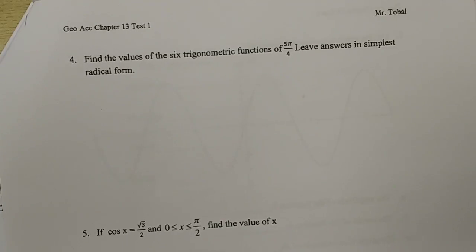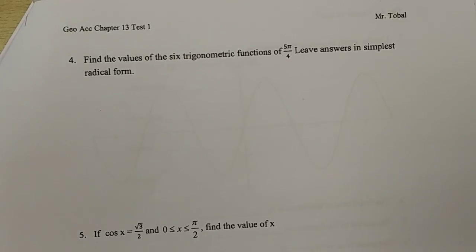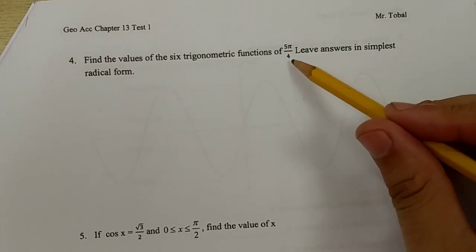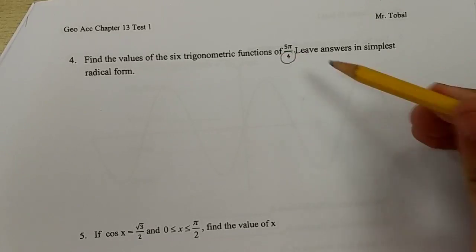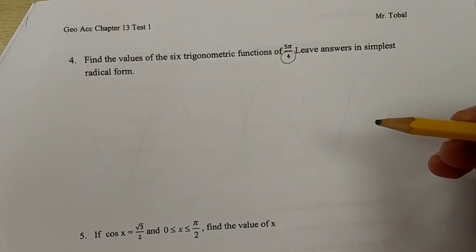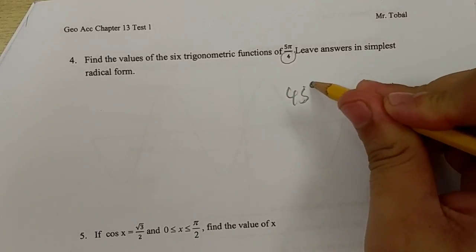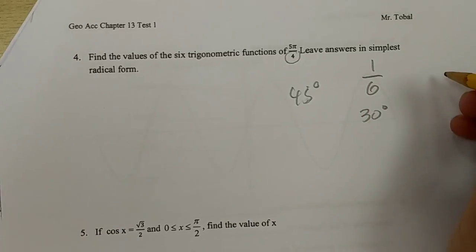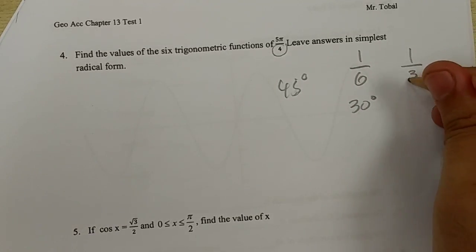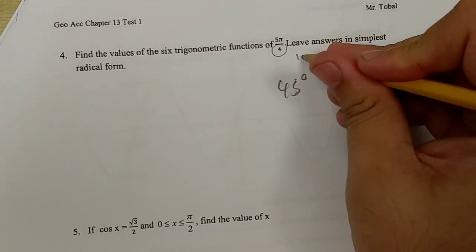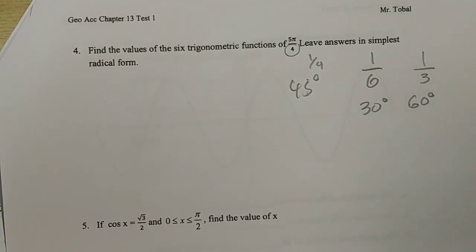Okay, find the values of the 6 trig functions of 5 pi over 4. Oh, man. Whew. So 5 pi over 4, you've got to remember what type of angle this is. Since you see a 4 here, you know we're talking about the 45-degree angles. If you see a 1 over 6, you're talking about the 30-degree angles. And if you see a 1 over 3, you're talking about the 60-degree angles. I should say this is 1 over 4, pi over 4, and pi on top of all these.